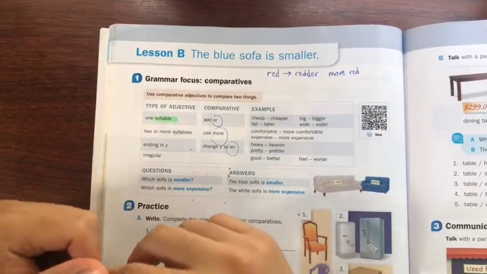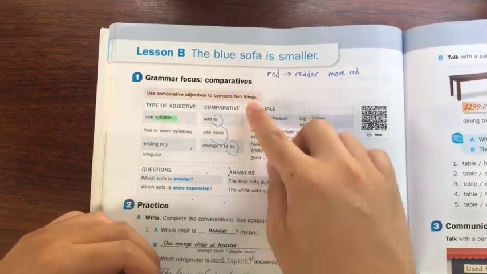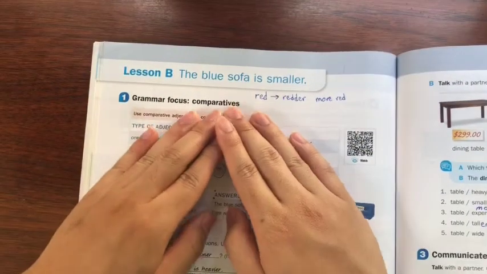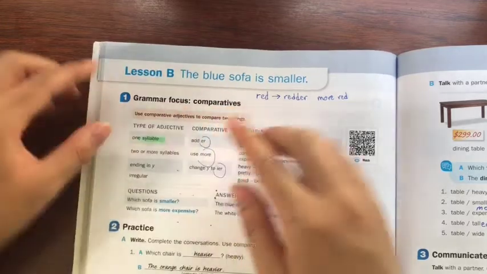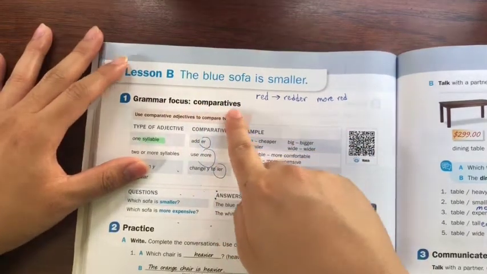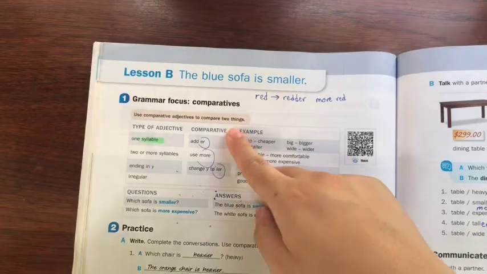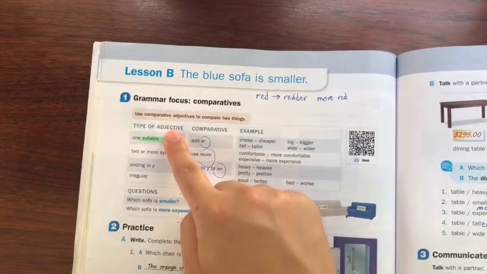Okay, so first we're going to use comparatives. Comparatives are when you compare two things. You need to know this word only for the test. After that, you don't need to know this word. So, how do we change it? Well, we change the adjectives.